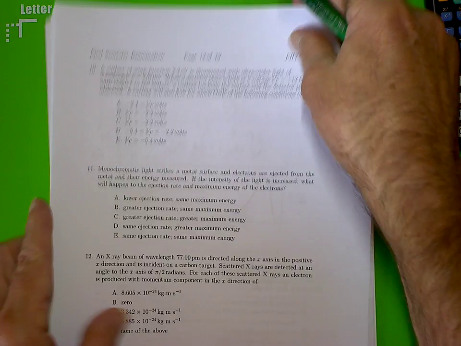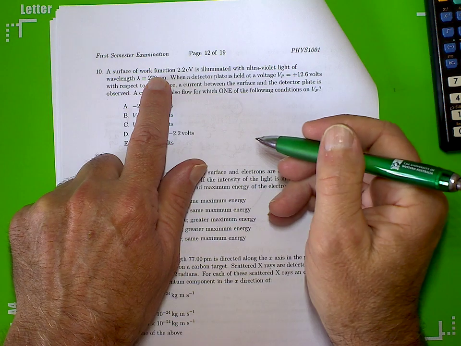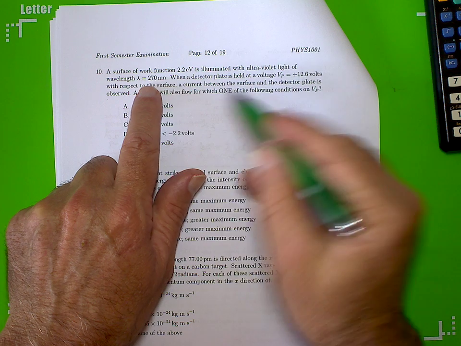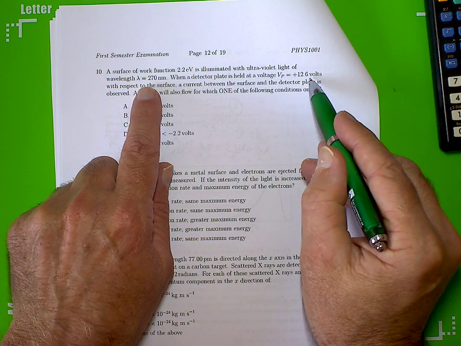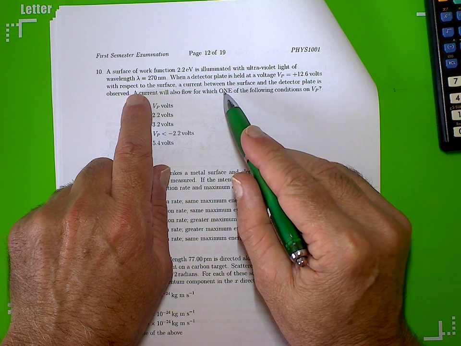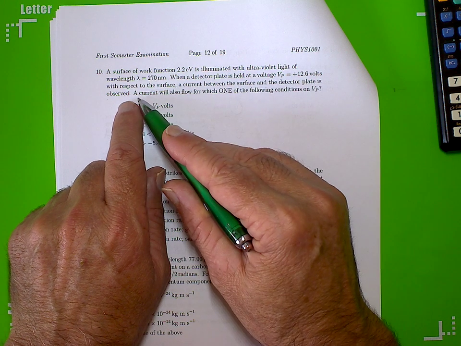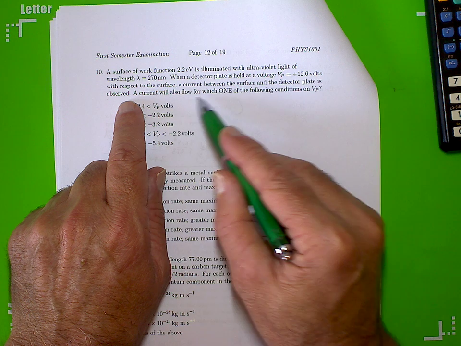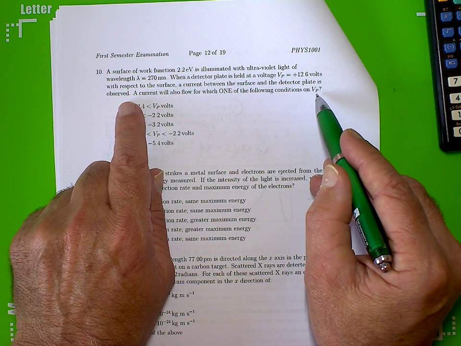A surface of work function 2.2 electron volts is illuminated with UV light of this wavelength. When a detector is held at this voltage with respect to the surface, a current between the surface and the detector plate is observed. A current will also flow for which one of the following conditions of the plate voltage?